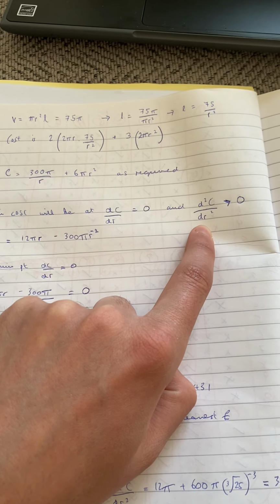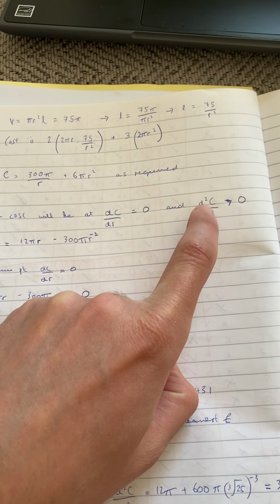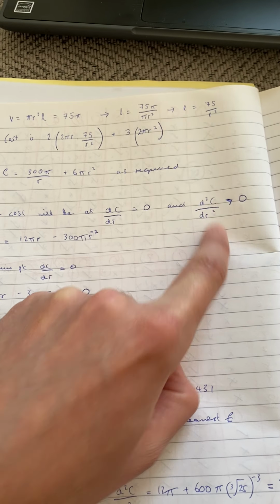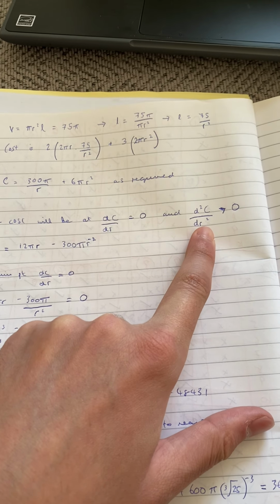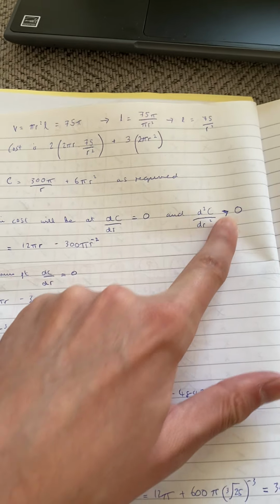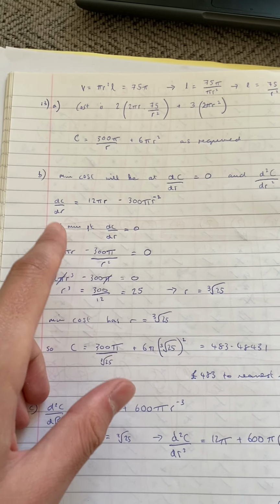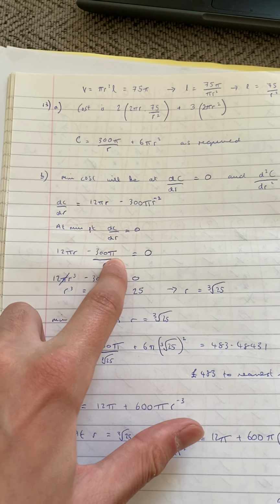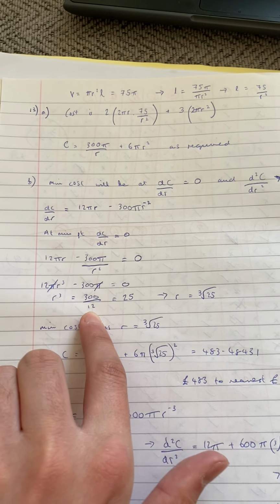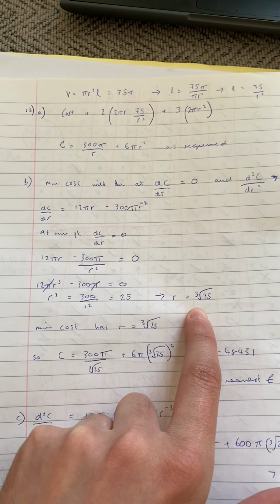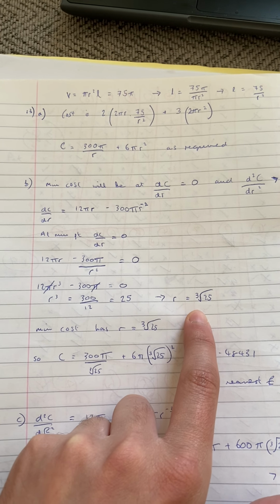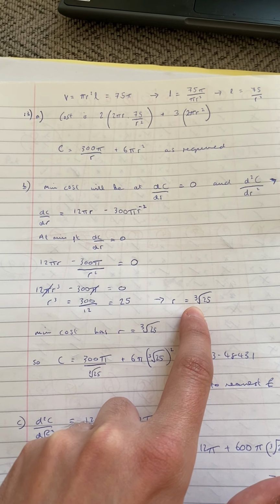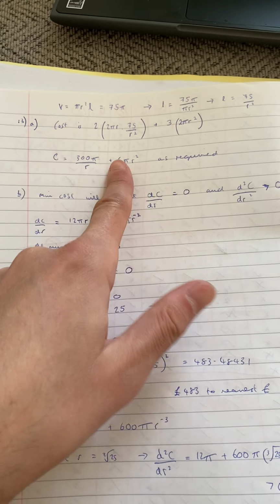And to show it's a minimum, we use the second derivative and show that for that particular value of r, it's greater than 0. Now, actually, I did that before reading the next part of the question, so this comes into it in part C. So, got dc by dr here. Solve dc by dr equals 0, like so, and you get r equals cube root of 25. So it's for that radius, you get the minimum cost under these conditions.